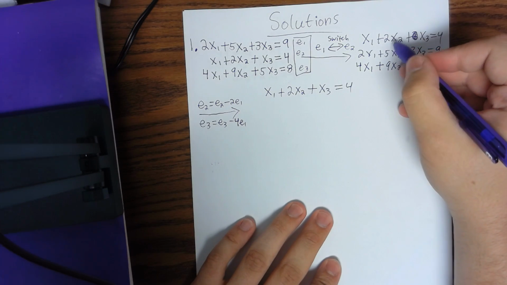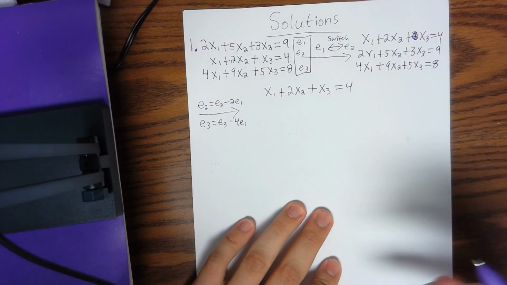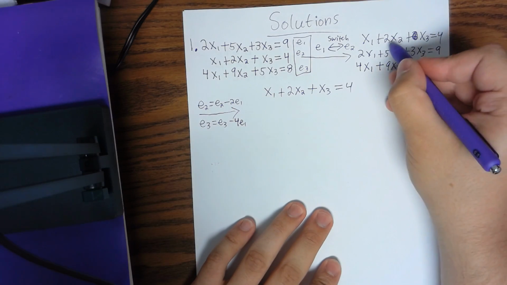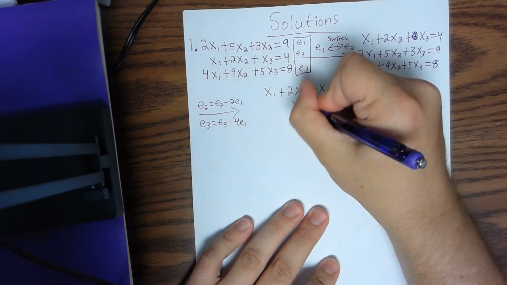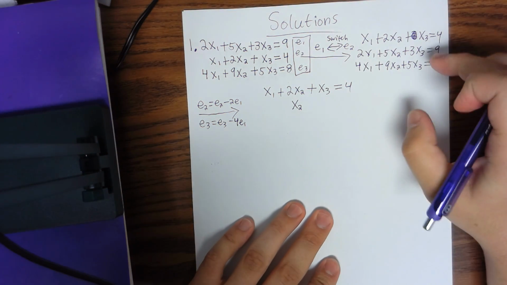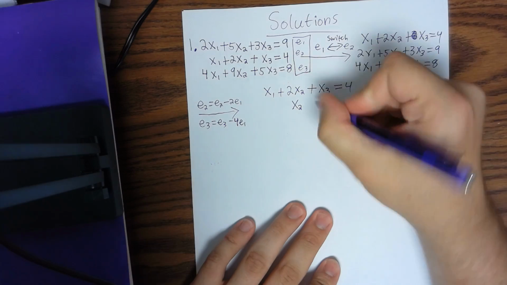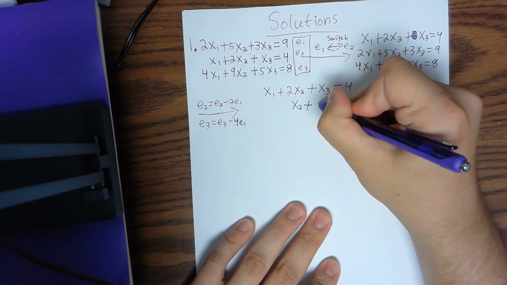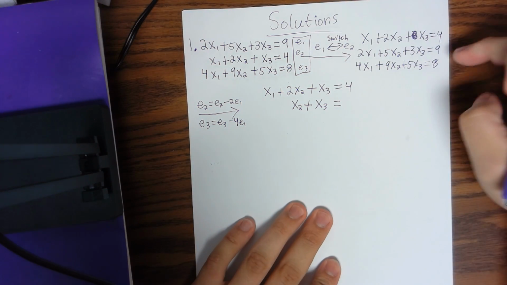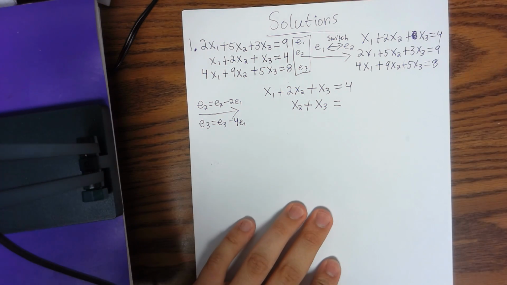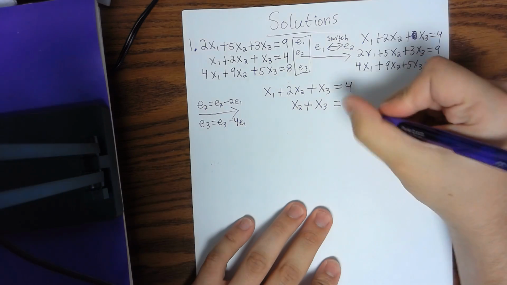And we see 5x2 minus 2 times 2x2, so that's 5x2 minus 4x2, which is just 1x2, so we have an x2 here. And then we have 3x3 minus 2x3, so that's plus x3 is equal to 9 minus 2 times 4, so 9 minus 8 is 1.